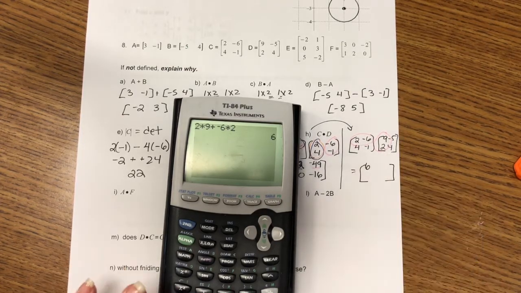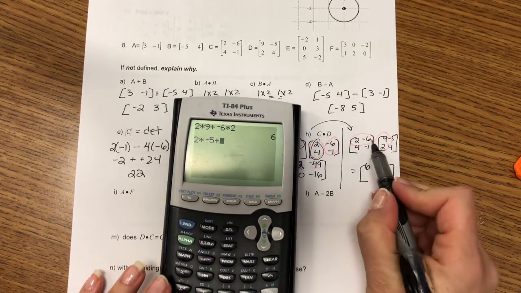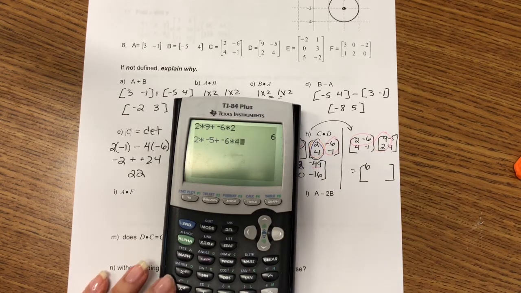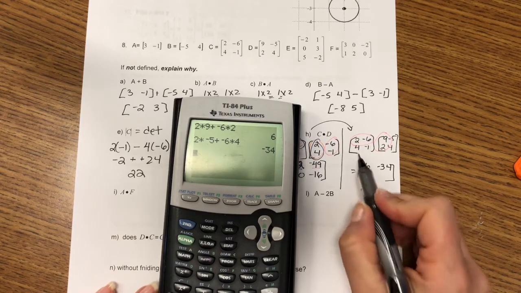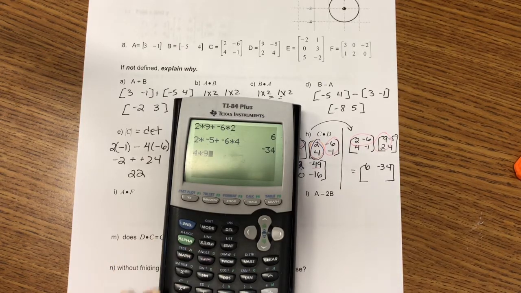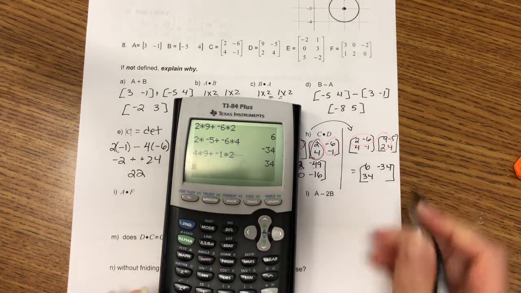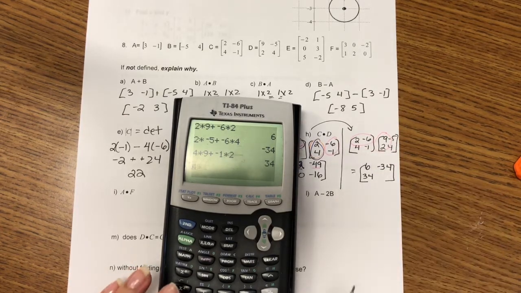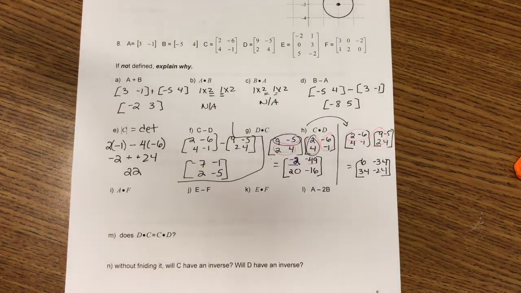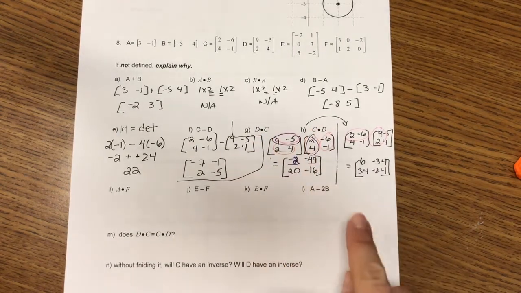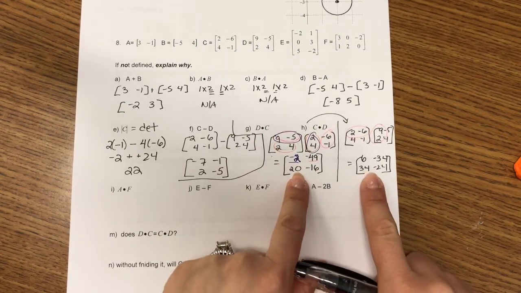And then 2 times negative 5 plus negative 6 times 4, negative 34. Then for the second row, 4 times 9 plus negative 1 times 2. And then 4 times negative 5 plus negative 1 times 4. So you can see that order matters for multiplication. These are not the same result matrix.